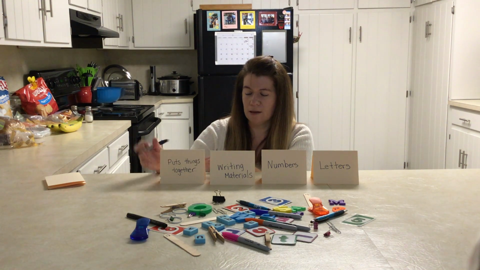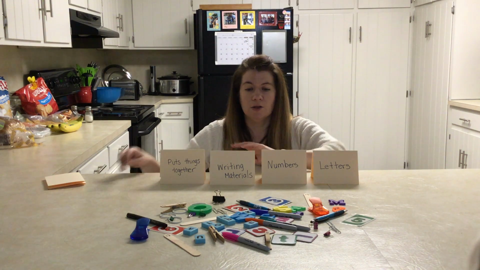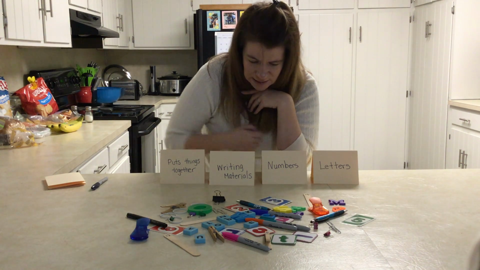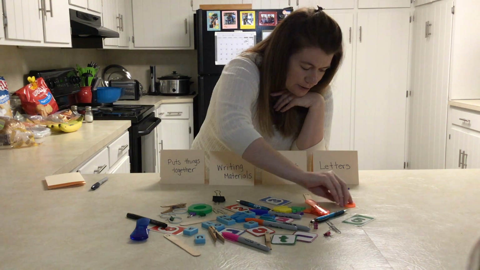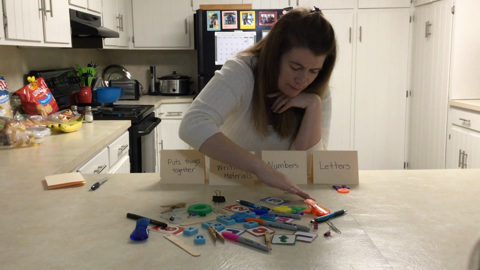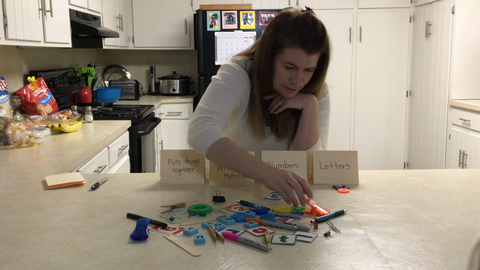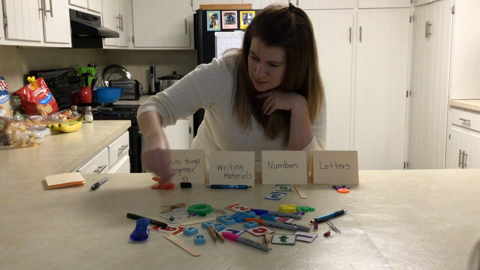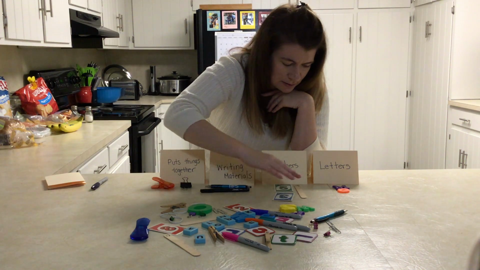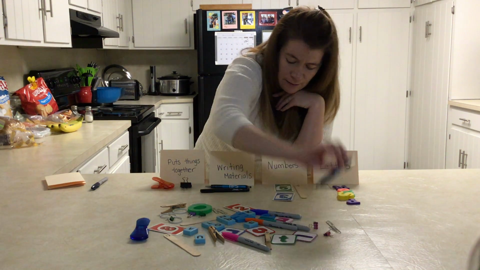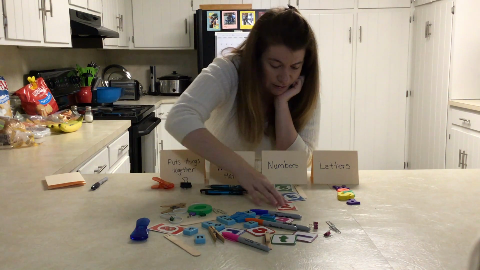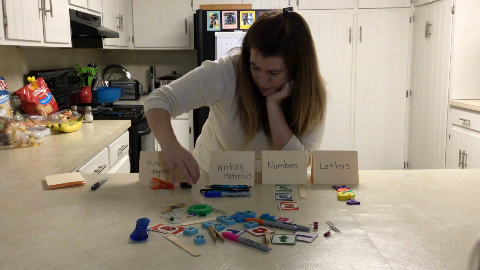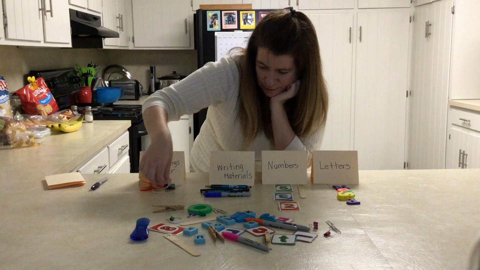Okay, so now when we look at all of our items, we need to sort them and put them by the right sign, right? So we need to put our letters over here in the right area. This is a number, numbers. This is a clip, so it'll go here. Writing materials. This would go with writing materials. Letters go here. What do we do with that? That's a writing material. Here's another number. Okay, rubber bands. Kind of spread these out just a little. Go here.